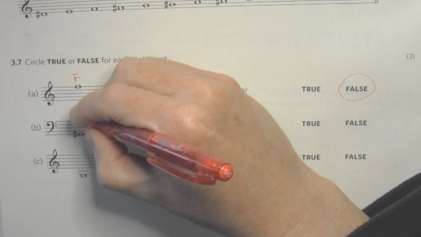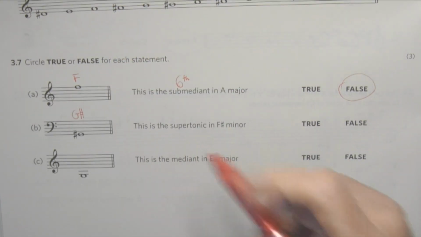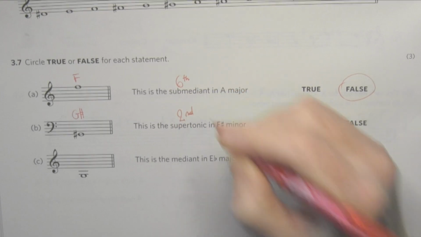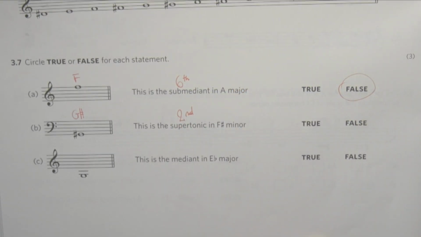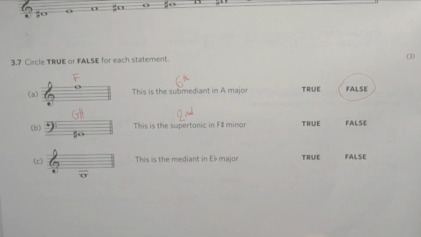This note, which is Sol sharp, is the supertonic, so the 2nd degree of F sharp minor. F sharp minor is the relative minor of A major that has, again, 3 sharps, and they include Sol. So yes, this is true.